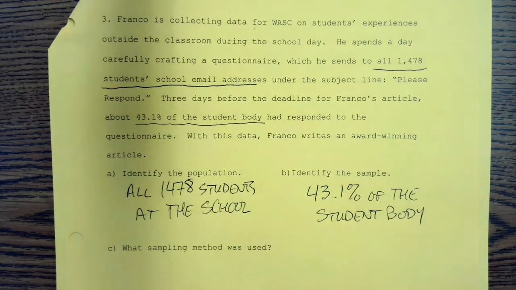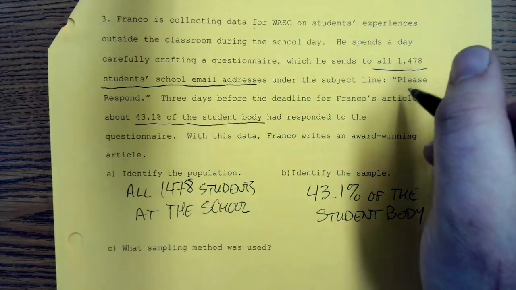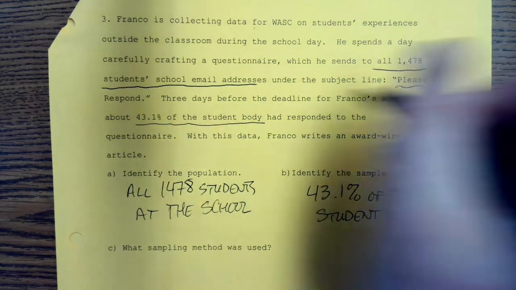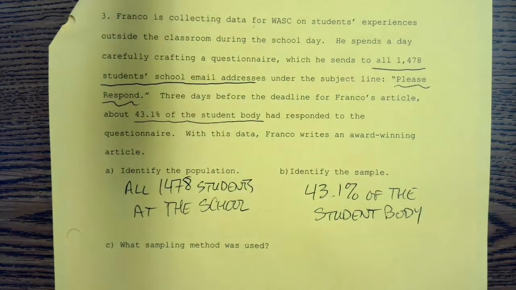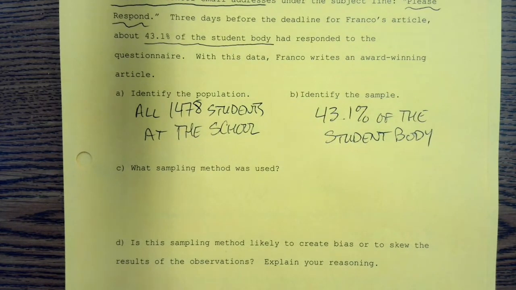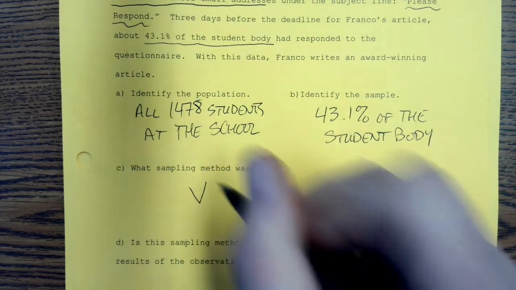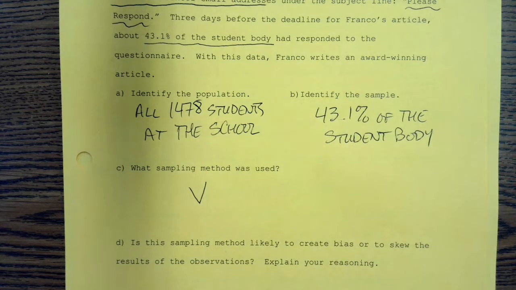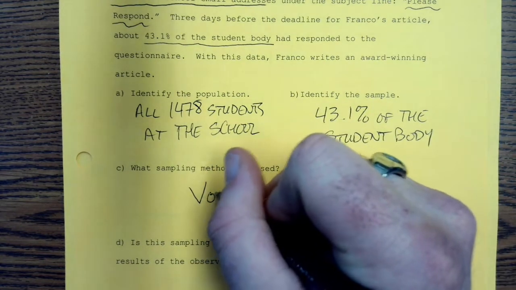Now, this was sent out to just everybody, and it doesn't sound like it was mandatory to respond or anything like that, so it's not a census, especially since they say, please respond. And even though this is a really large percentage, it technically wasn't gathered all that effectively. So the sampling method used here was a voluntary response, because, again, please respond. Whoever wants to will respond.